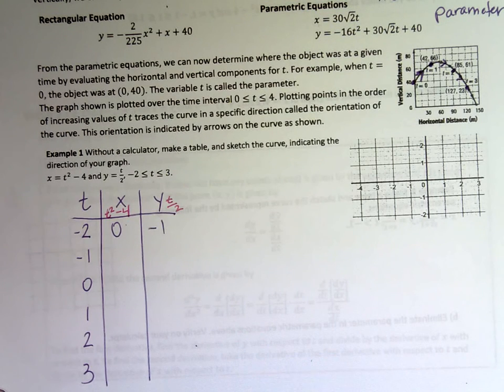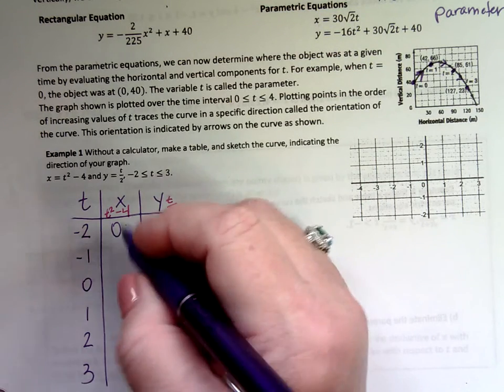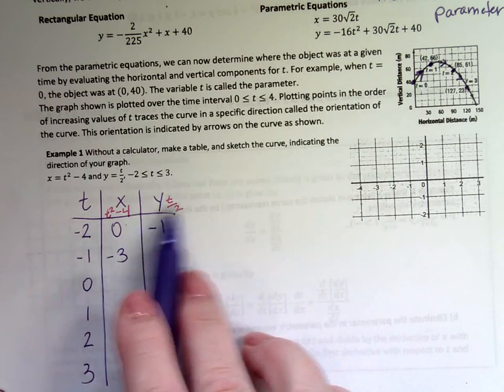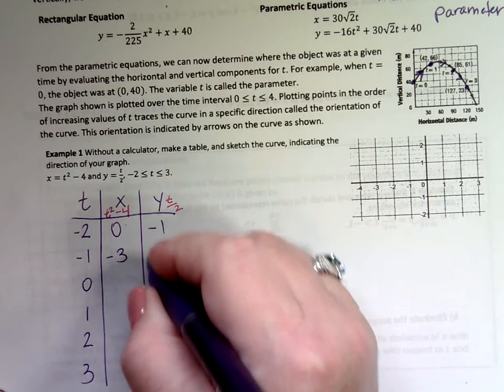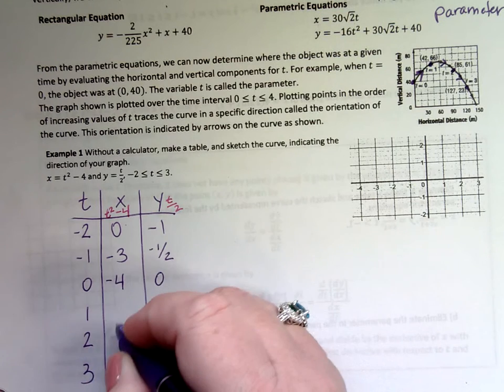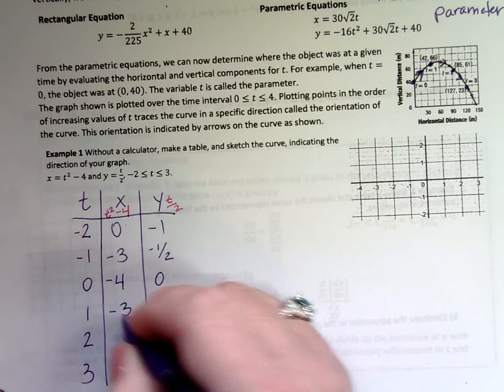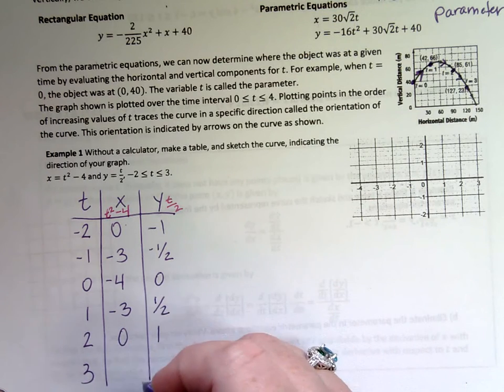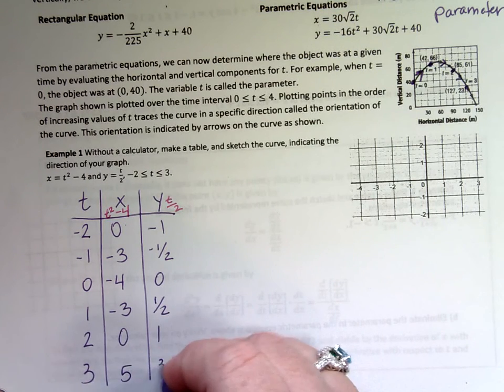For the sake of time, this is a really long section, so I'm just going to tell you what these values are. Again, all you're doing is plugging the value of t into these two equations. So t = -3 gives you (-1/2, -4)... t = 0 gives you (-4, 0), t = 1 gives you (-3, 1/2), t = 2 gives you (0, 1), and t = 3 gives you (5, 3/2).